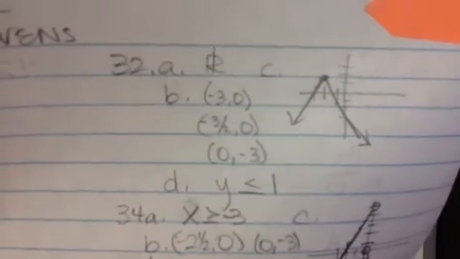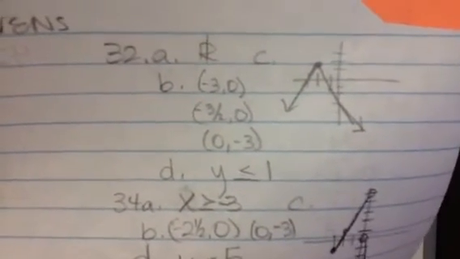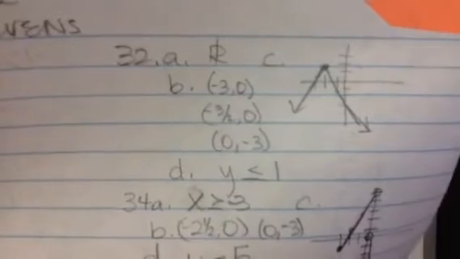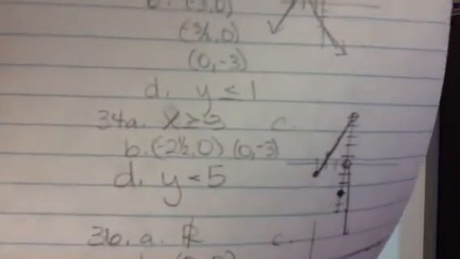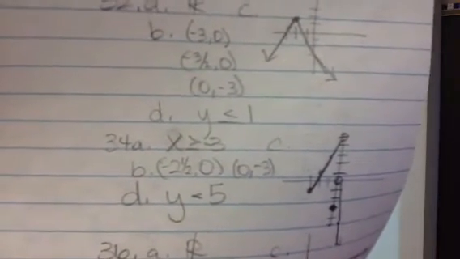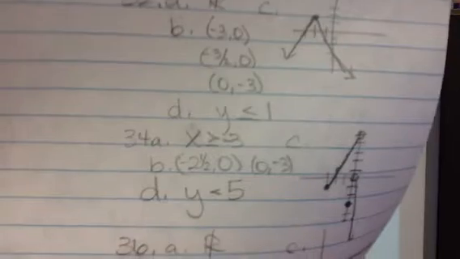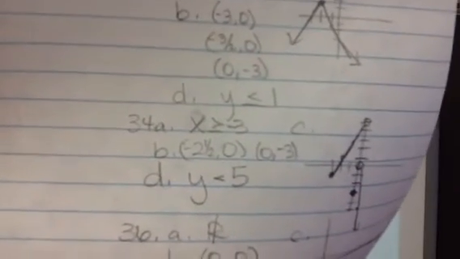All right, for 32, for A, you should have negative infinity to infinity. For B, negative 3, 0, negative 3 over 2, 0, 0, negative 3. For D, a bracket on 1. And how about negative infinity to the 1 with a bracket? And there's your graph. For 34, you should have negative 3 with a bracket to infinity, negative 2.5, 0, 0, negative 3, then negative infinity to 5 with a parenthesis, and there's your graph.